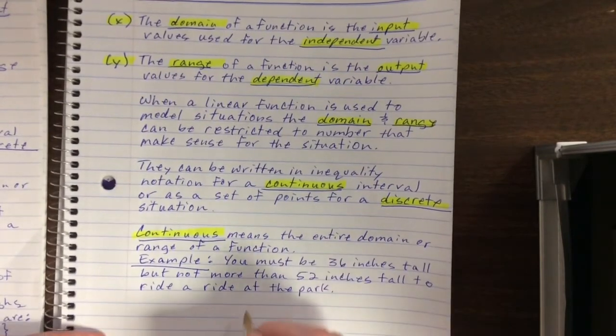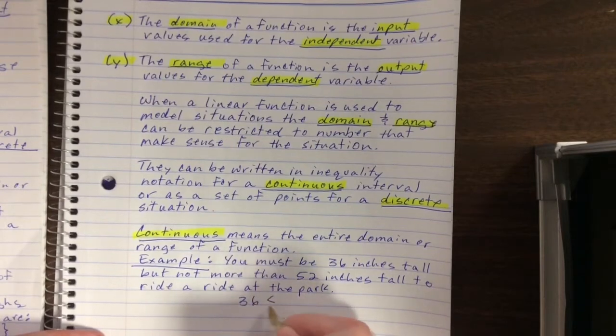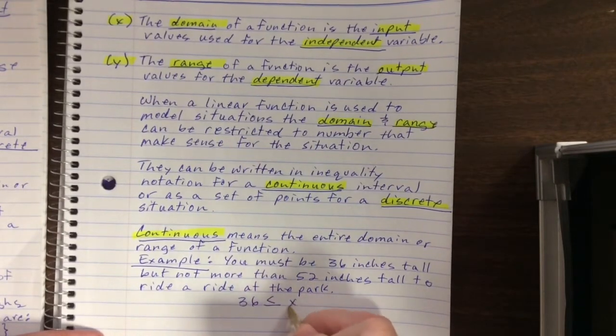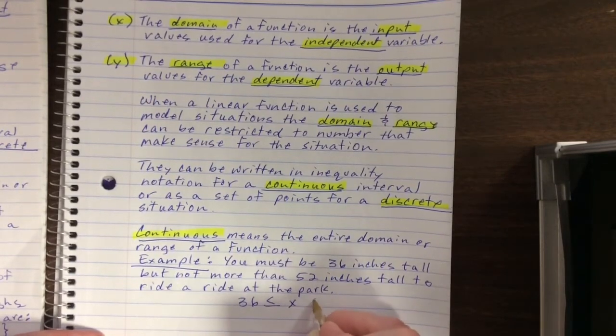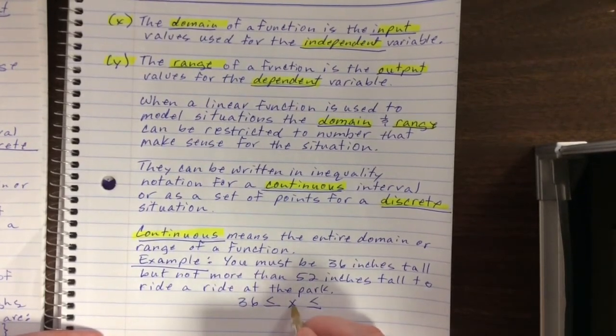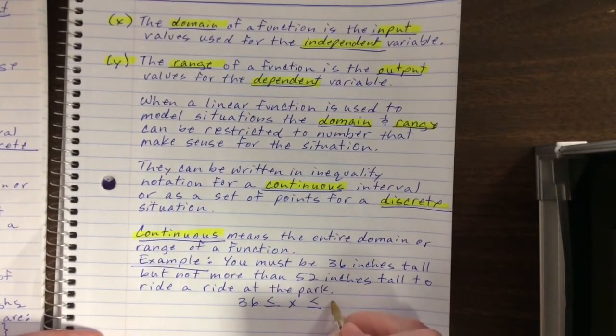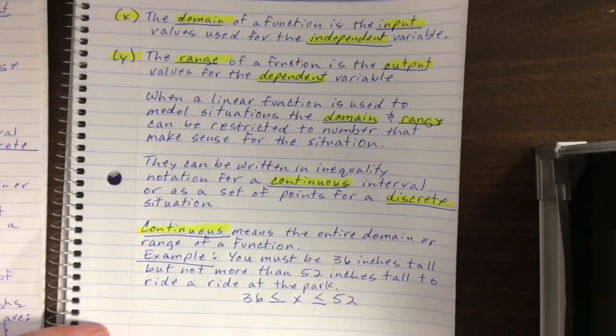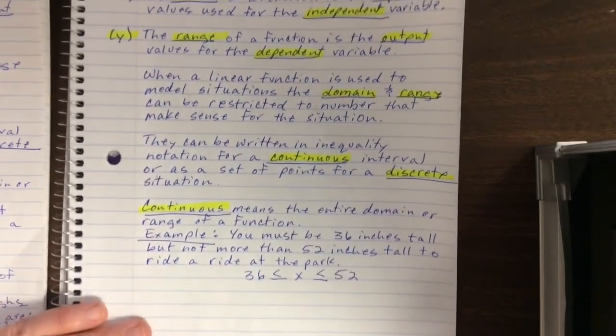Okay, and that would look like this. You must be 36 is less than or equal to x, which is less than or equal to 52. That is how you would write that.